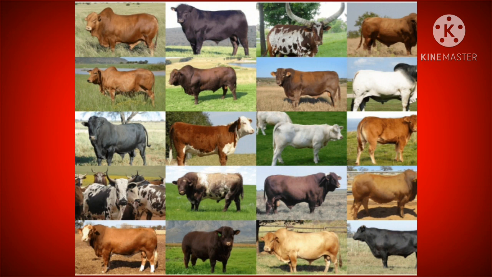The cattle breeds are classified into three types. How many types? Three types. What are they? They are dairy breeds, draught breeds and dual purpose breeds.